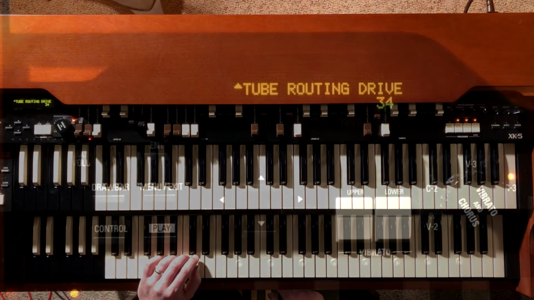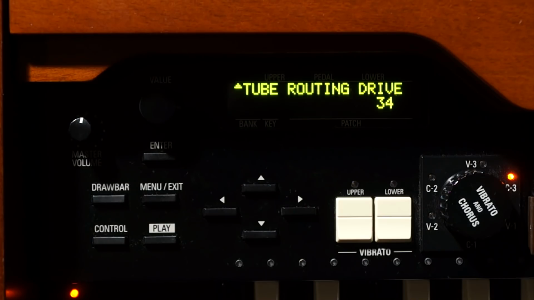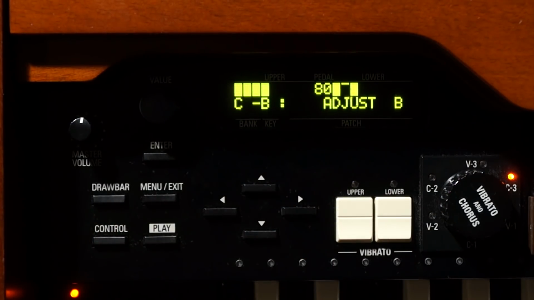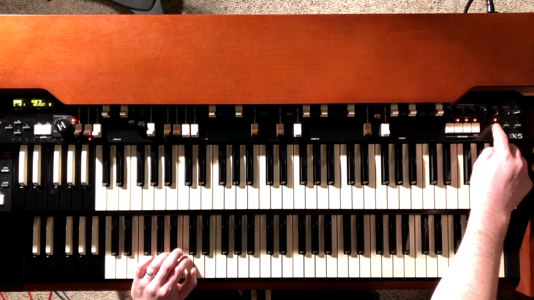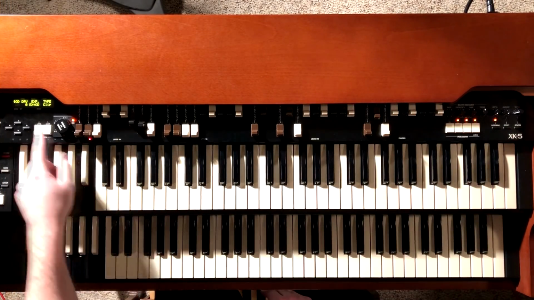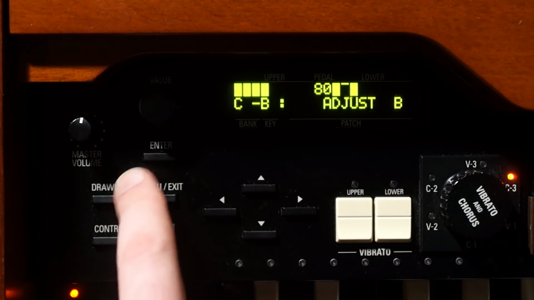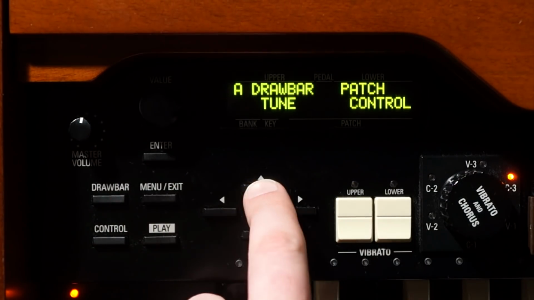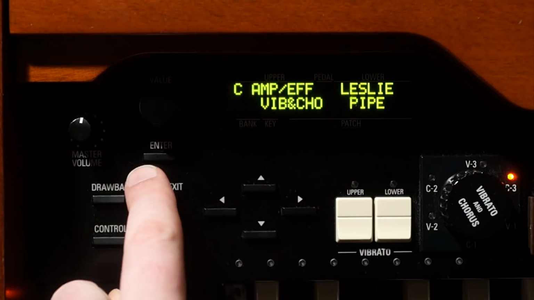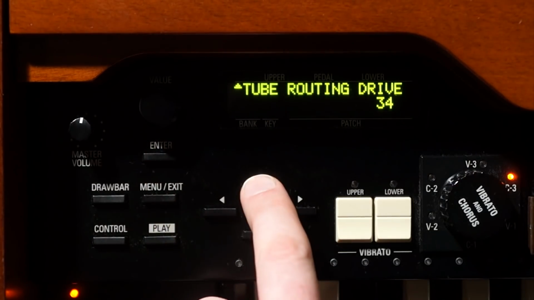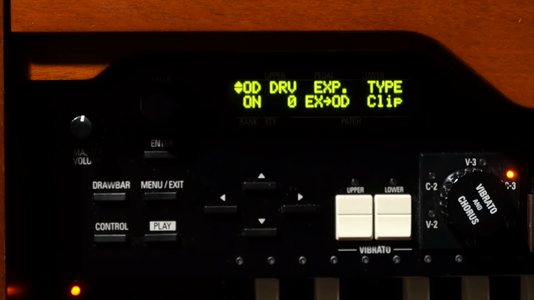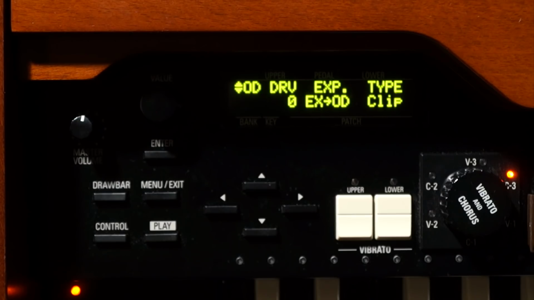Our second is the DSP, which I mentioned earlier. If we back out of this menu, we can enter the DSP overdrive menu by pressing and holding the overdrive button. And here we are. Likewise, we can also enter it by going to menu, up, amp effect, press enter, press up again, and here we are in the overdrive menu.